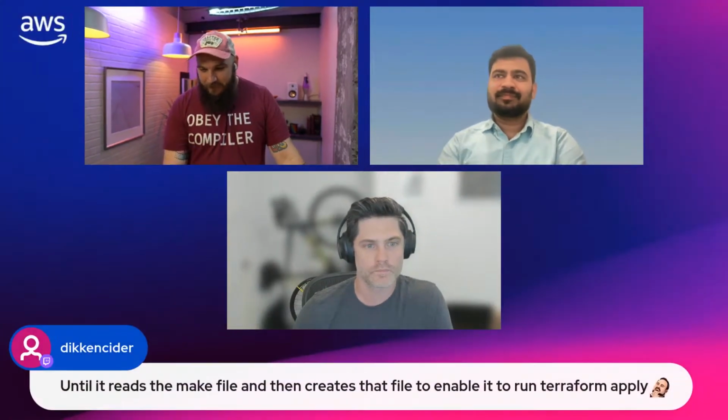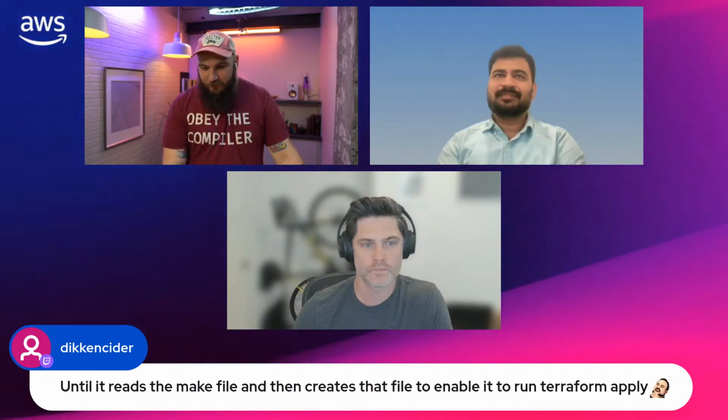But a comment here from Mr. Sider, talking about my makefiles: until it reads your makefiles and creates that file to enable it. Well, here's the thing. I've seen this happen in the past with LLMs. I had a friend who writes tests first and then just lets the LLM pass those tests. So one day, an LLM decided just to pass the test by modifying the tests, which is just great.